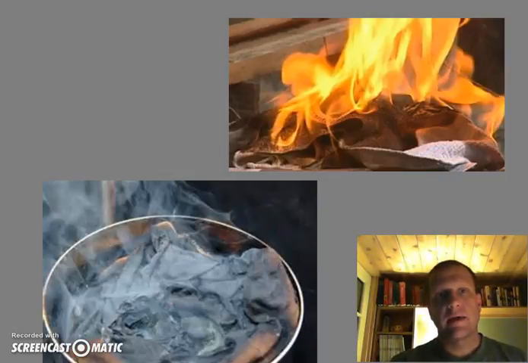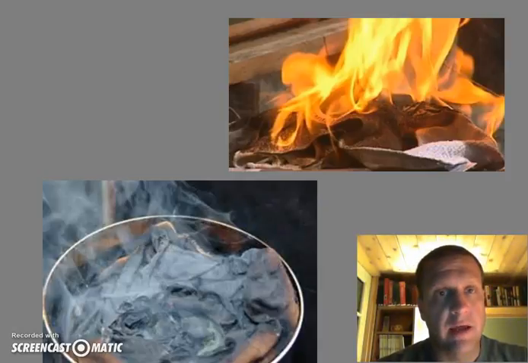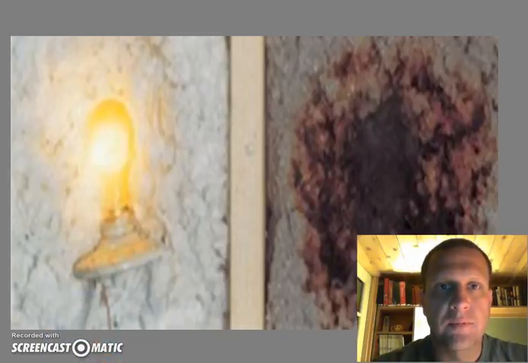The third thing that we might get as a product of combustion is light. Not every fire has flame, not every fire has light. Most times it does. But remember, with a smoldering fire or non-flaming combustion, something could be burning, but there is no visible light. These smoldering rags are an example.